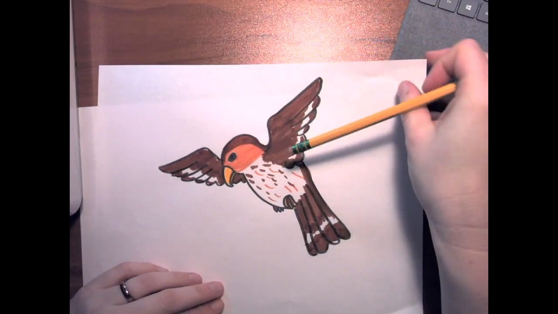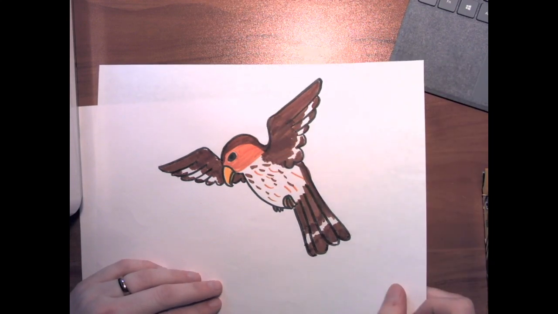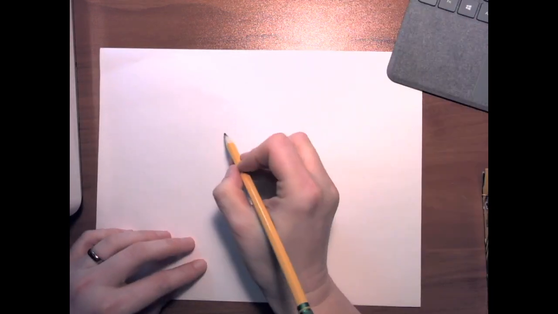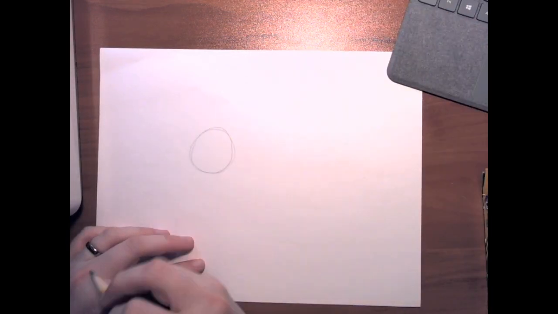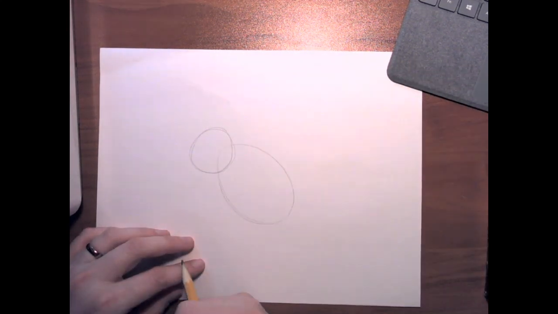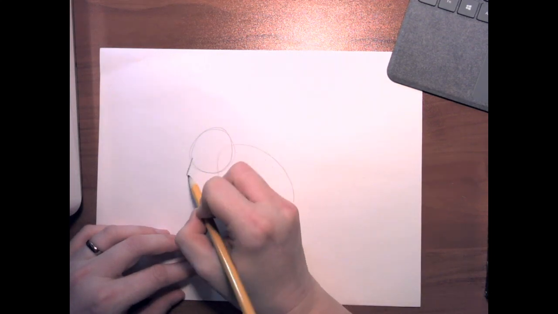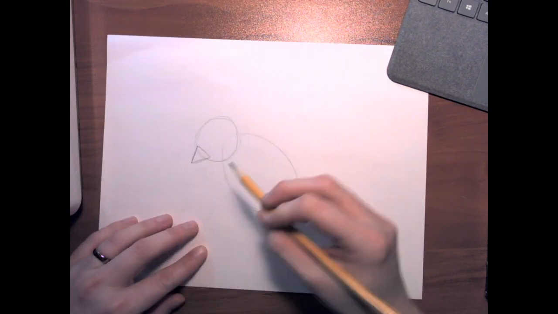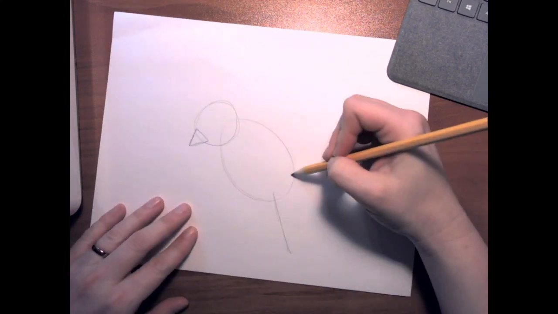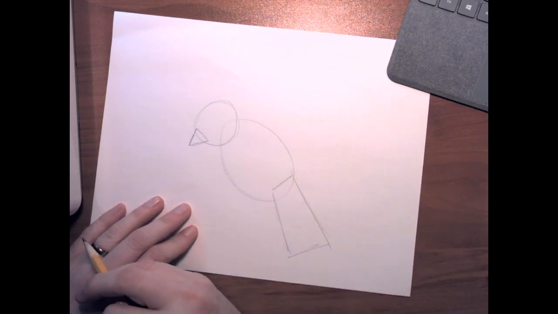So we're going to work on a basic bird shape. Y'all have done this with me a lot, so I'm pretty sure you know what kind of shapes we're going to start with. We'll start with a circle for the head, and what for the body? Another oval. We're going to put a triangle for the beak. We're going to use a rectangle for the tail.